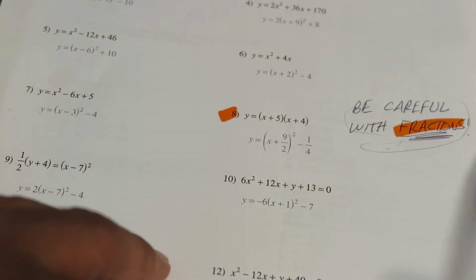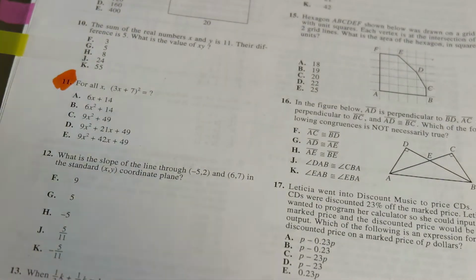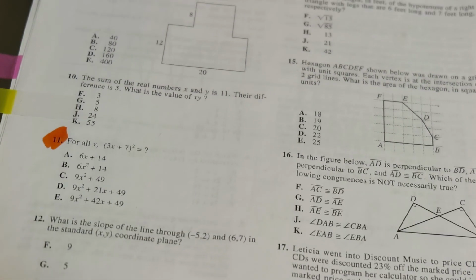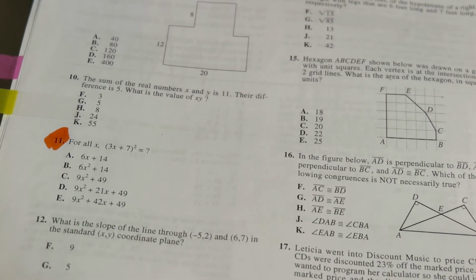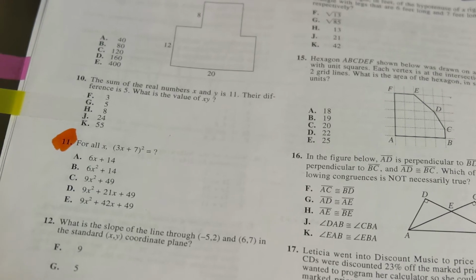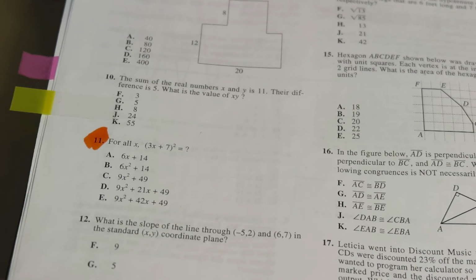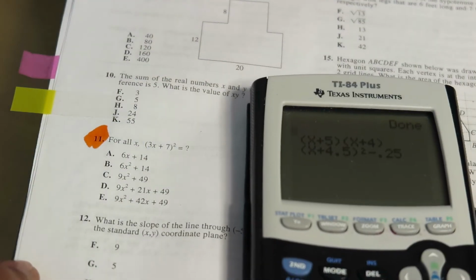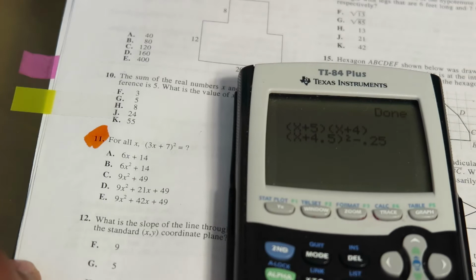Now, the real reason that I wanted to go through this is that these quadratics show up a lot on the ACT and the new SAT. So I wanted to go through a couple of quick questions. All right, here's one. Number 11. They want you to go from the factored form basically to the standard form.